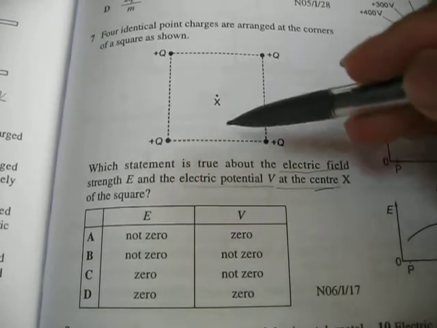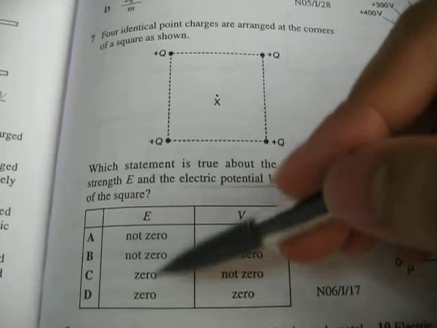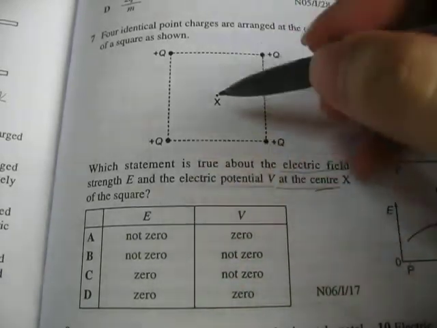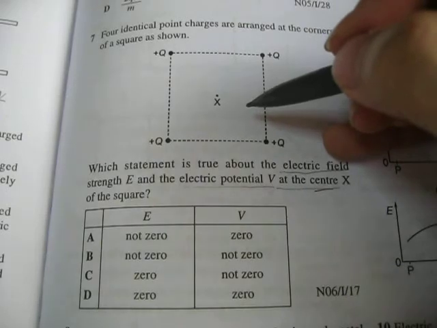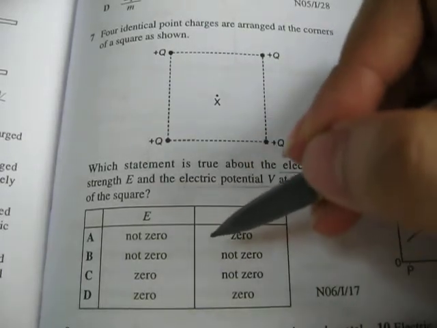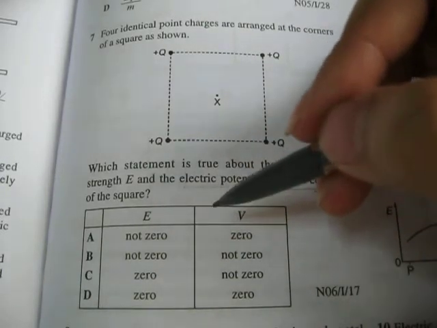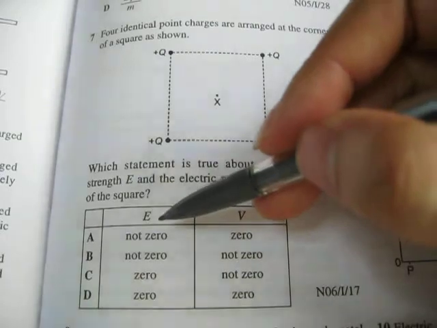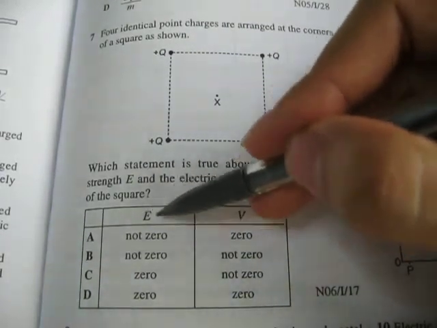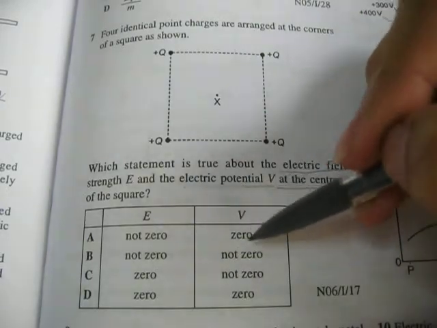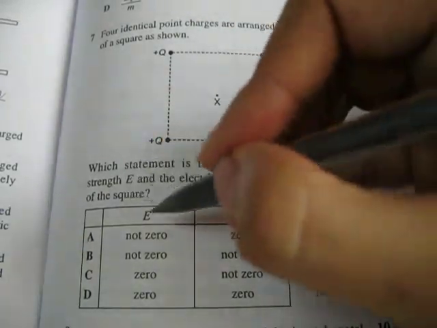Okay, so now let's analyze the electric field first. Both of these follow the principle of superposition. That means you can just add them up. But the difference between these two things is that this has direction. This is a vector, this is a scalar. Vectors have direction.